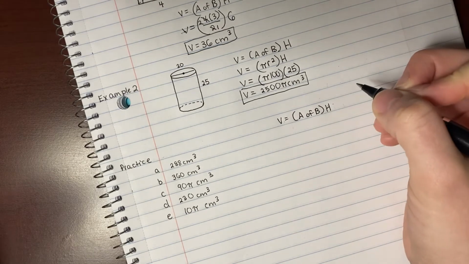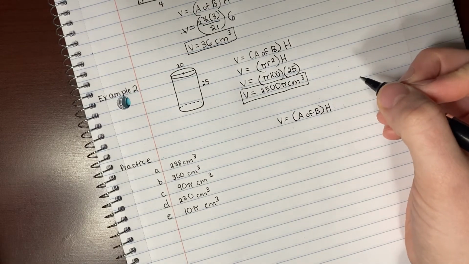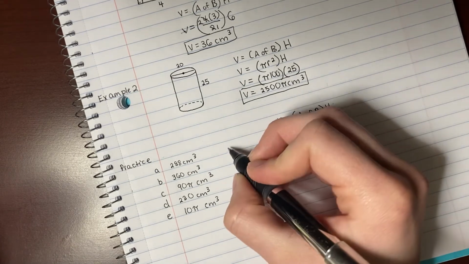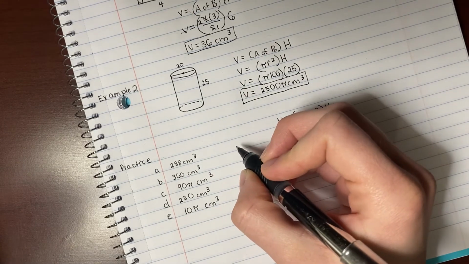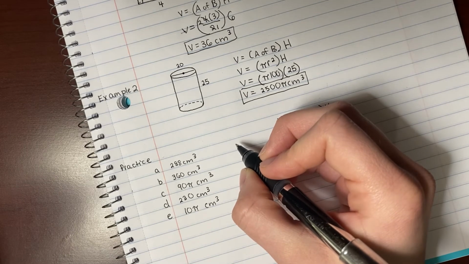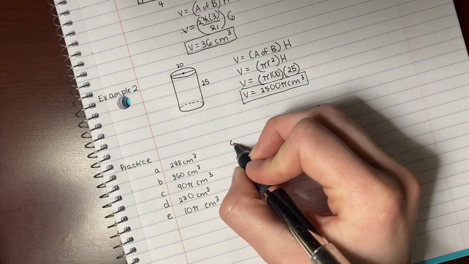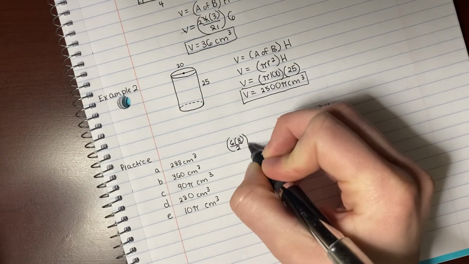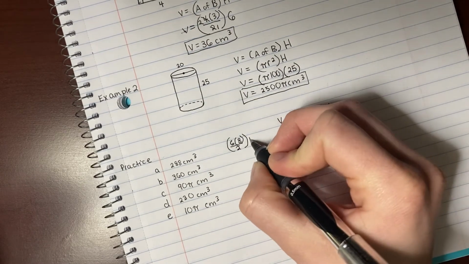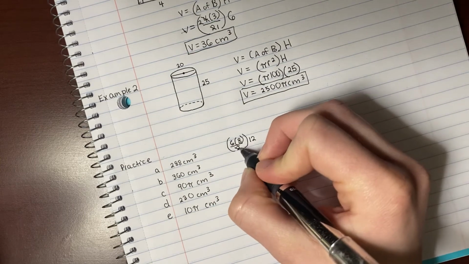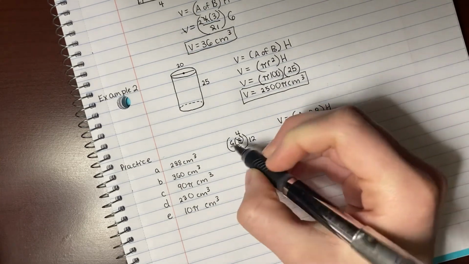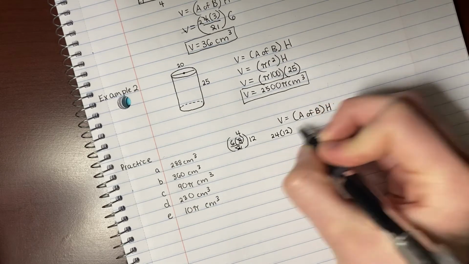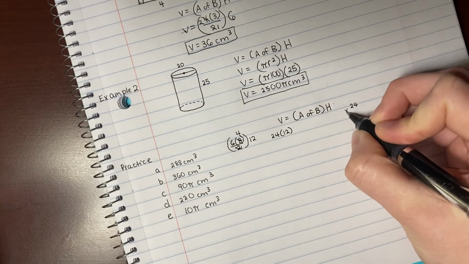All right, you can see that your base is a triangle, so you know you're going to have to do base times height divided by 2. Okay, so your base will be 6, and your height's 8. You're going to divide that by 2, and then all of that times the height, which is 12 here. All right, so 2 will go into 8 4 times. So then you're going to do 6 times 4, which is 24 times 12.